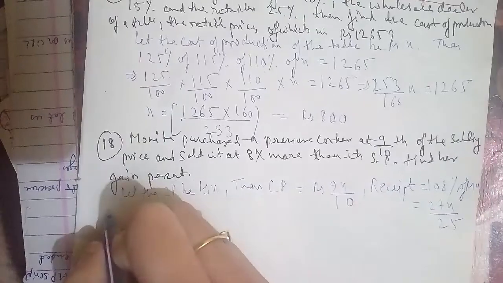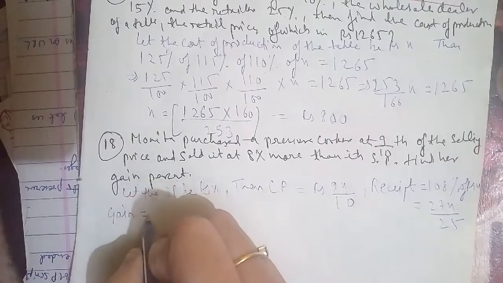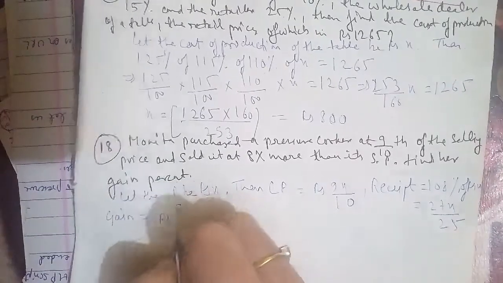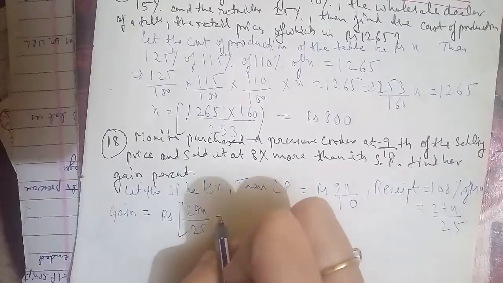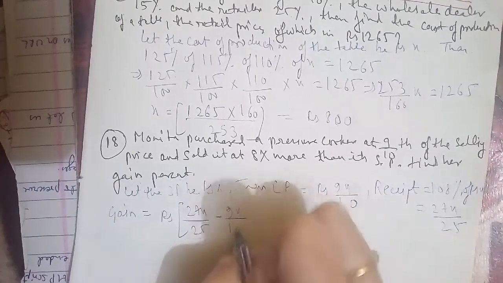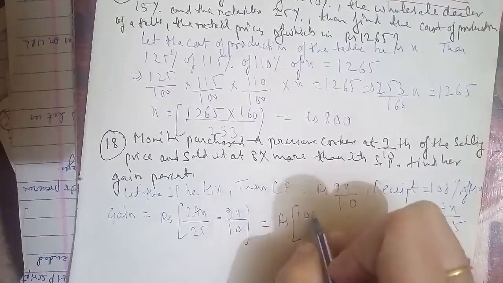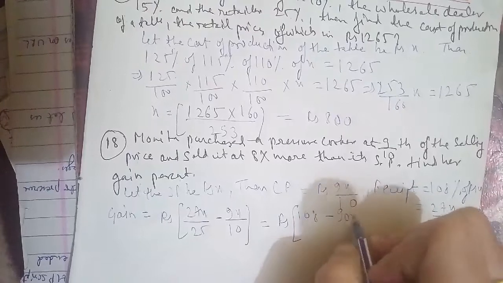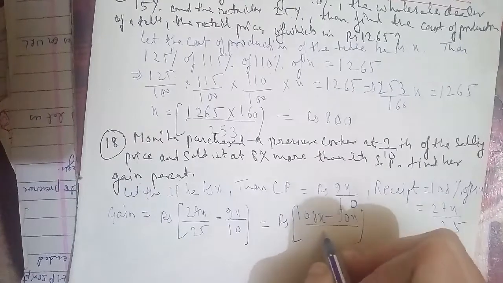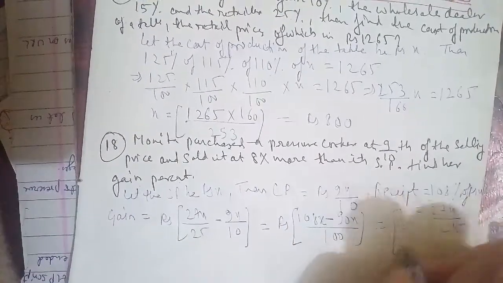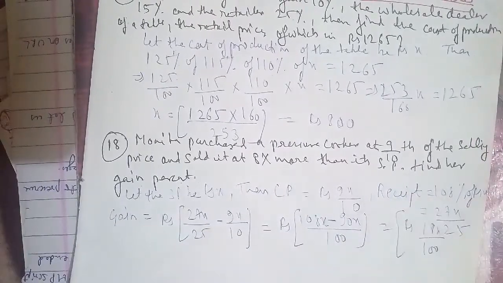So gain is equal to rupees 27x upon 25 minus 9x upon 10, equal to rupees 108 minus 90x upon 100, equal to rupees 18x upon 100, that we have here.